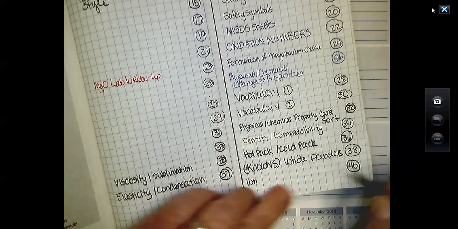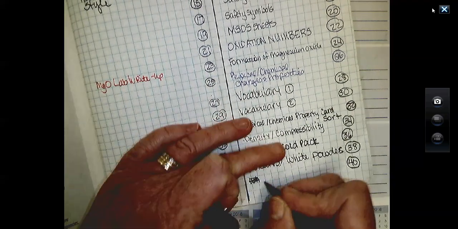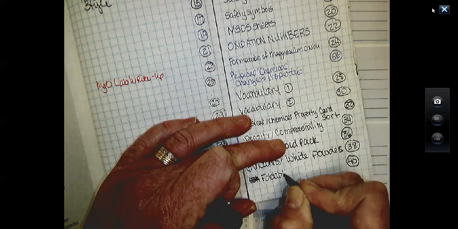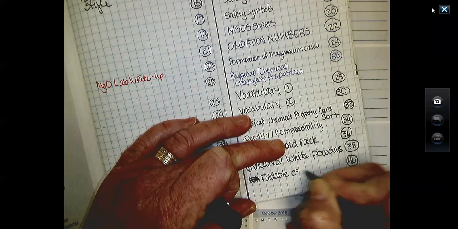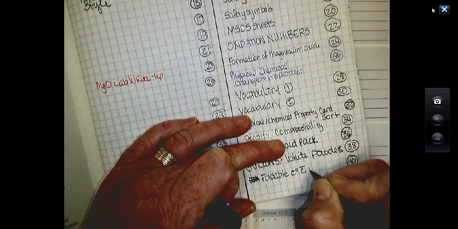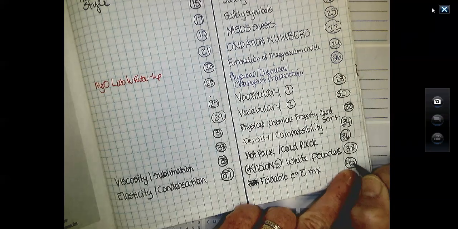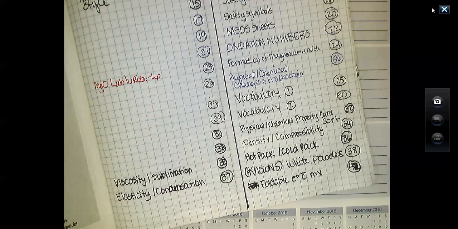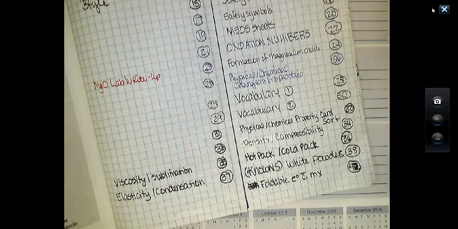Page 38 is your white powders lab, and then this foldable on elements, compounds, and mixtures is on page 42. So we'll go stick something on page 40 later. Okay? Sorry if the audio quality is bad, but there you go.